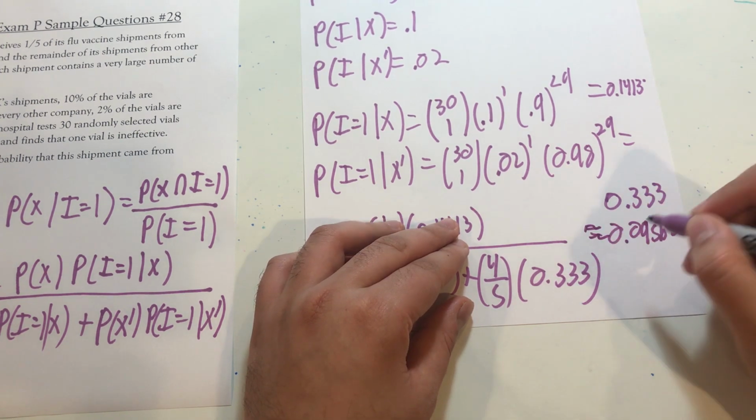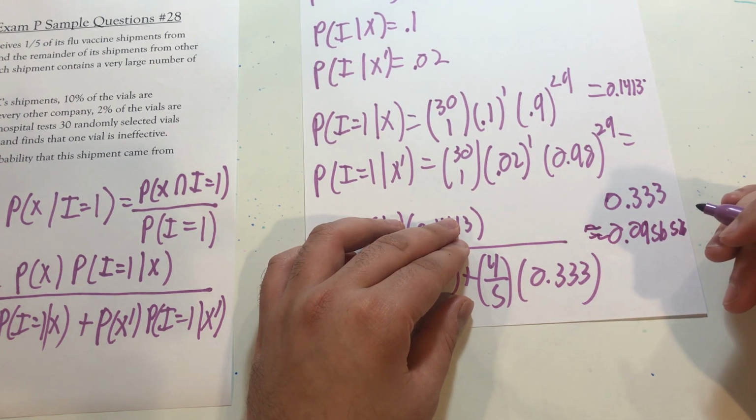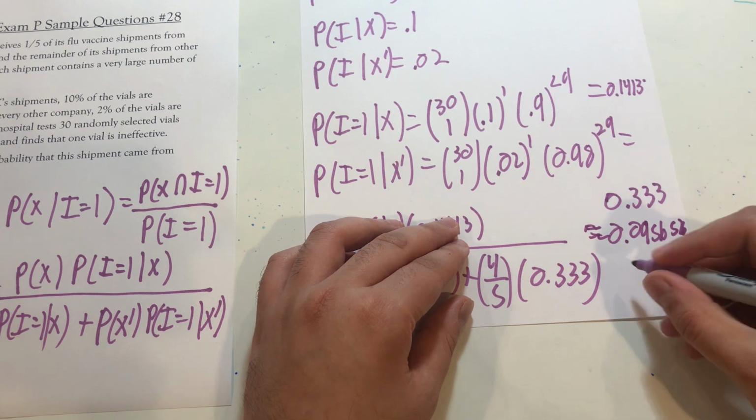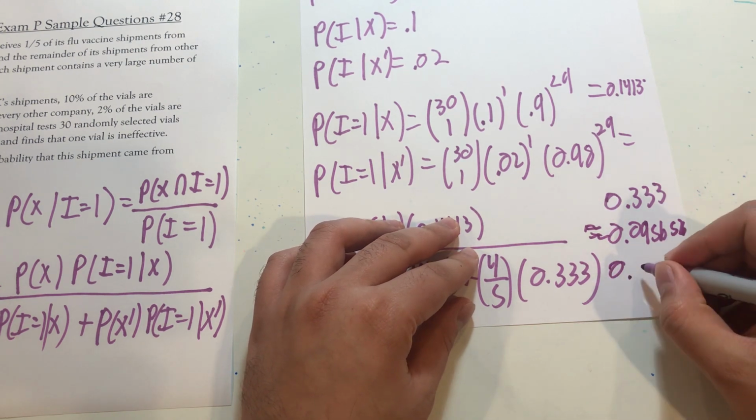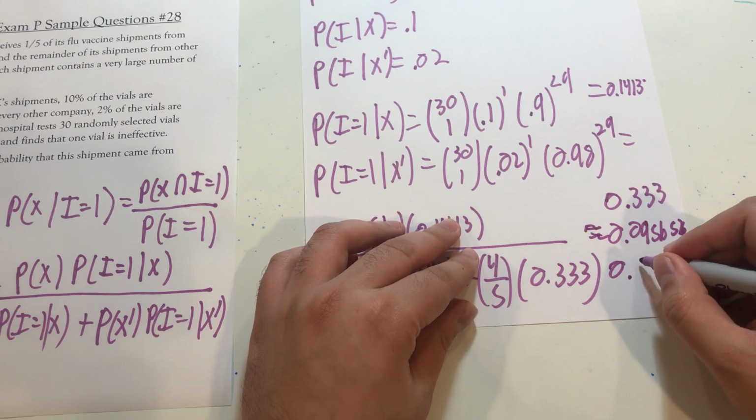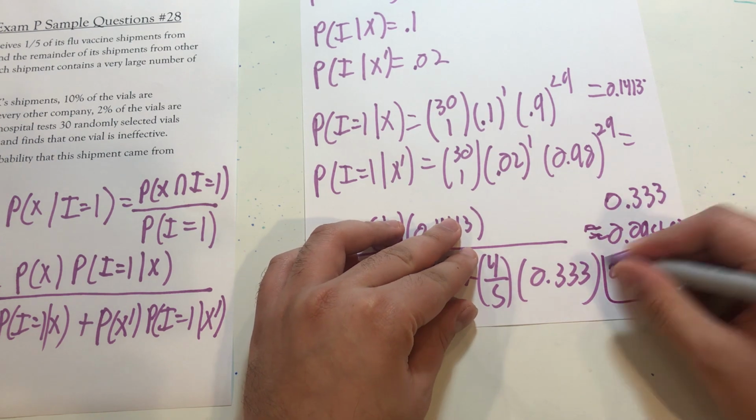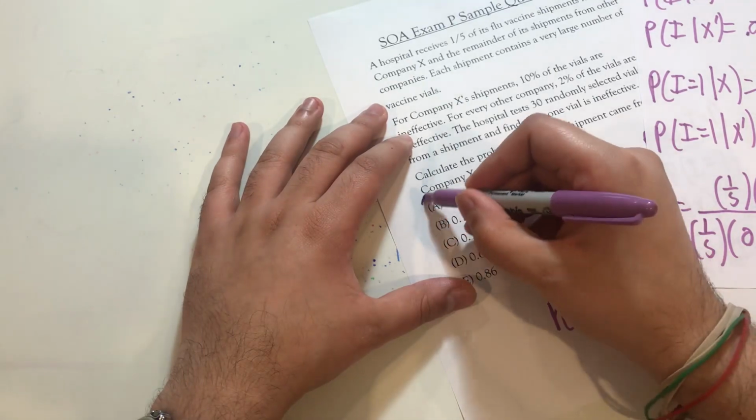Now, the answer choices are to the second decimal place, so I'm going to round that to 0.10, which is answer choice A.